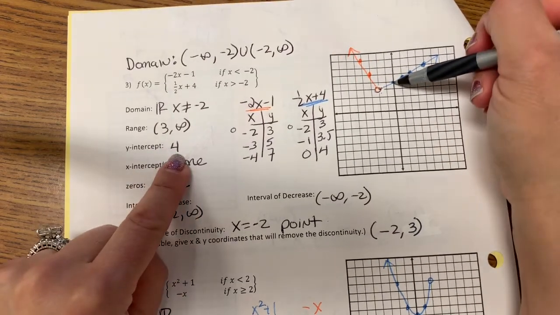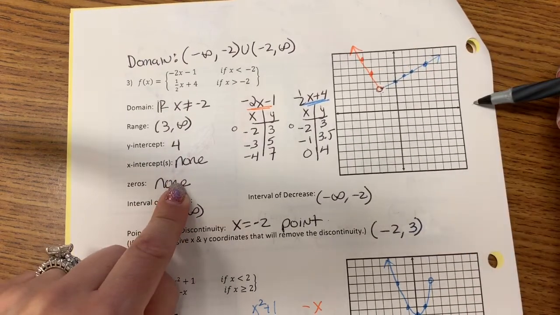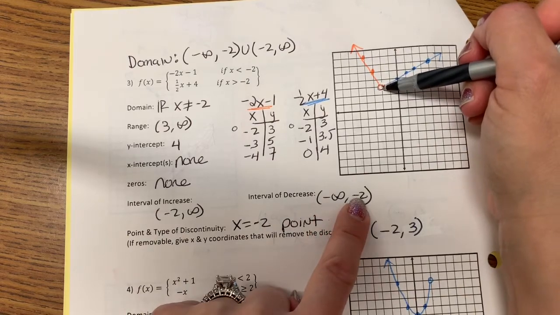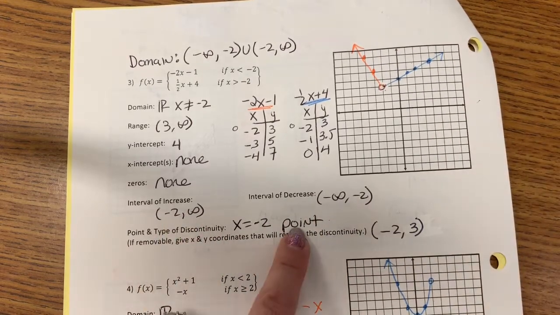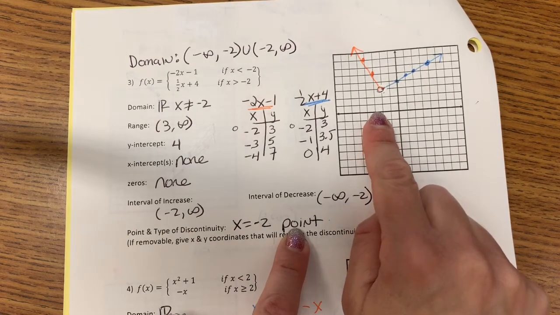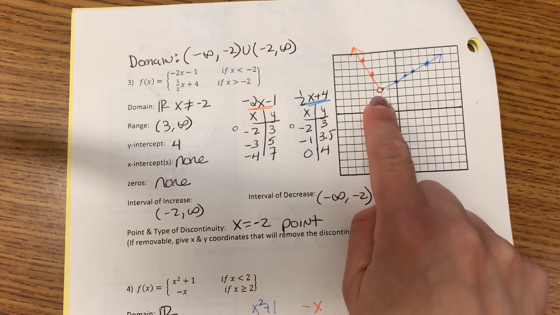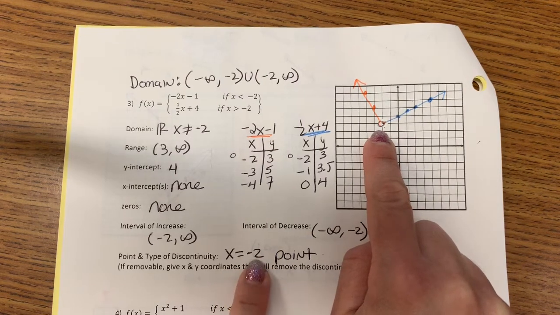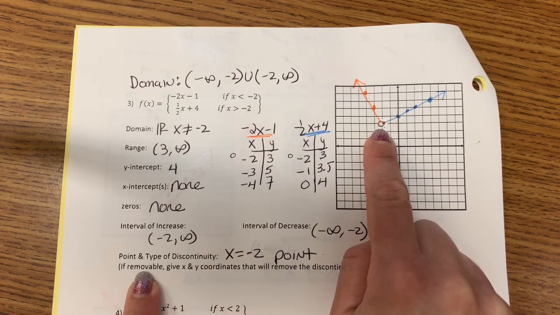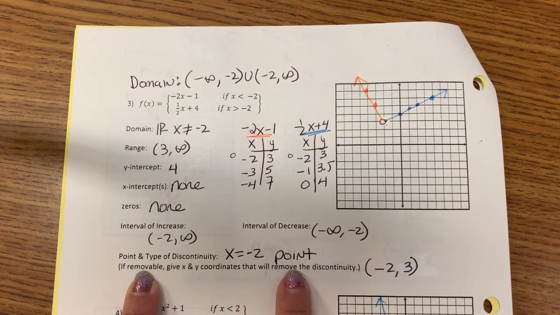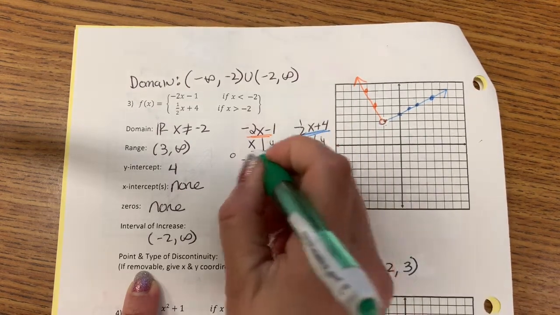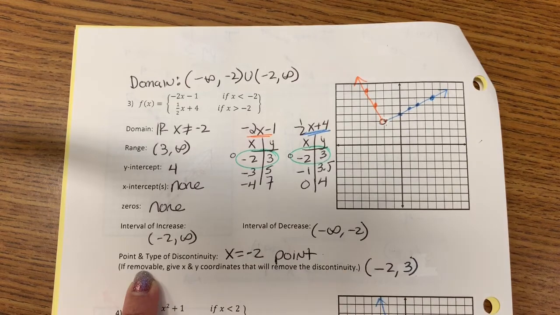The y-intercept is 4. There are no x-intercepts here. And then we are decreasing from -infinity to -2, and then increasing. What's unique about this problem we haven't seen yet was that this has a point discontinuity. It's removable. So the discontinuity is point. It happens at x equals -2, but now that it's removable, the coordinates that will remove it are -2, 3, and you can see both of those here in your tables of values.